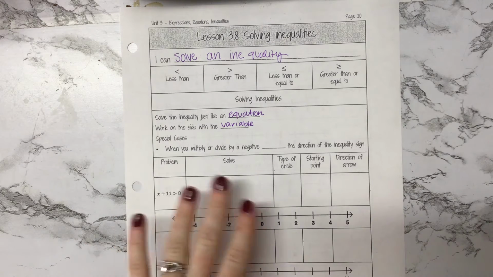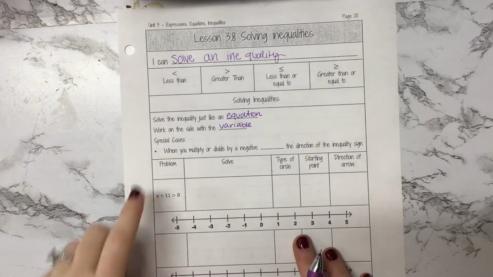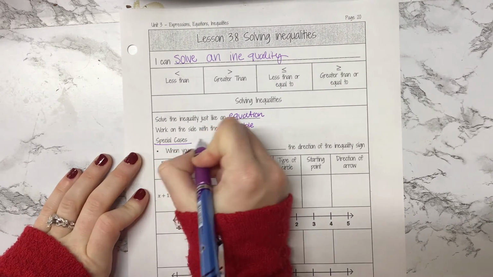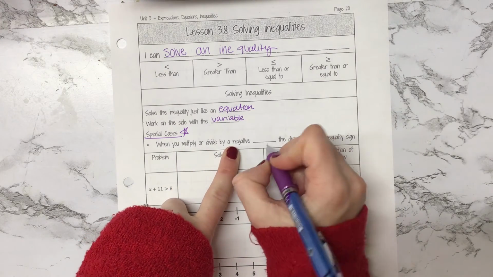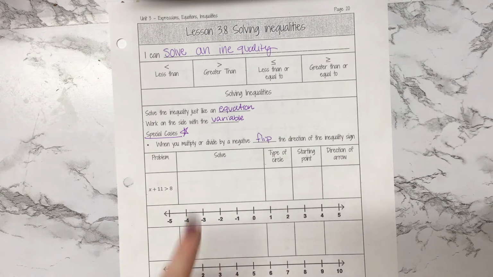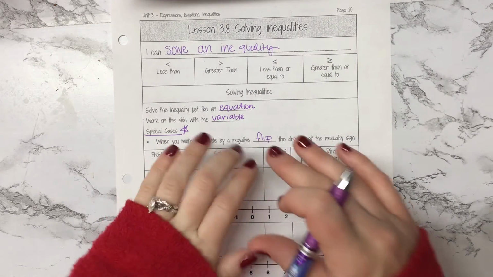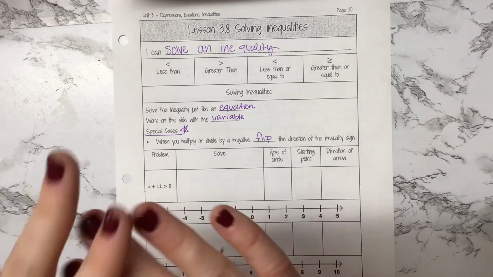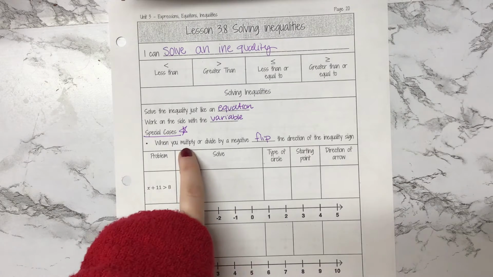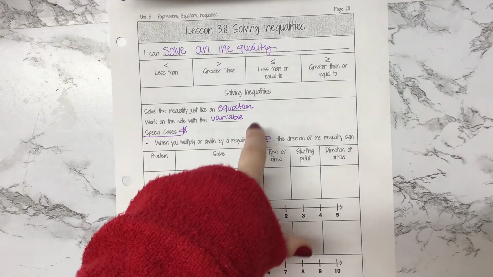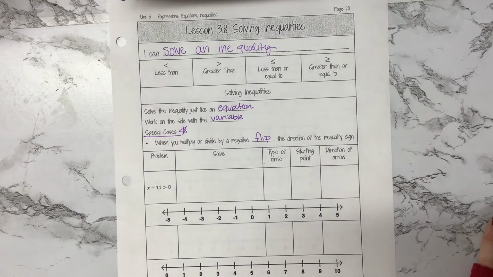All right, so I'm going to show you why in a second, but we have a special rule. When you multiply or divide by a negative, you're going to flip the direction of the inequality sign. I will show you why, but this is so important. So underline it, put a star next to it, highlight it, whatever you got to do. This is the one huge difference between equations and inequalities. When you multiply or divide by a negative, flip the direction of the inequality sign.